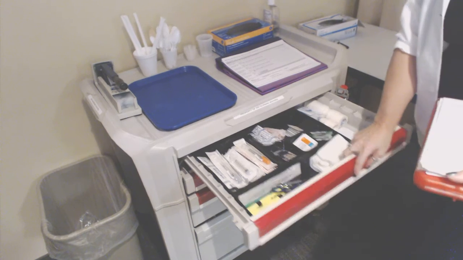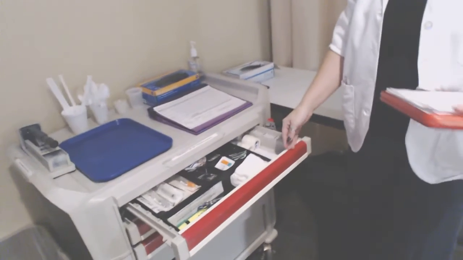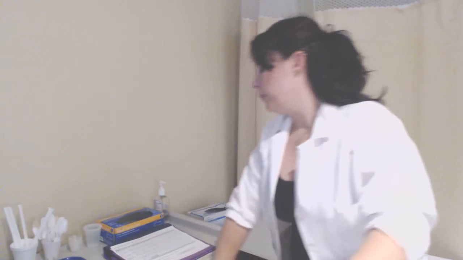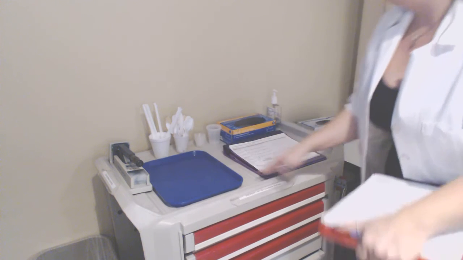In acute care, things are set up a little bit differently. You'd go to a med room to gather some of your supplies. And we'll show you both of these versions when you come to lab. The other thing on your cart that you're going to see is probably a pill crusher, which is this here, and you'll get to try that out in lab.